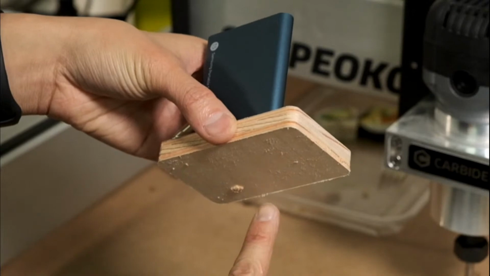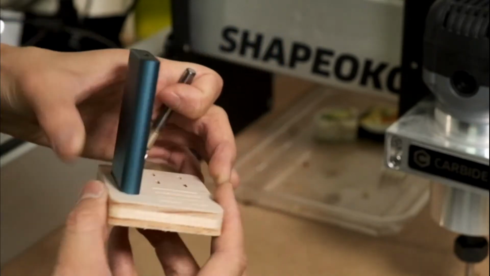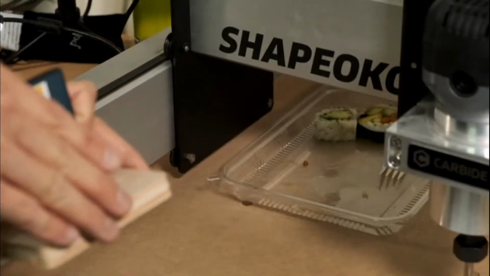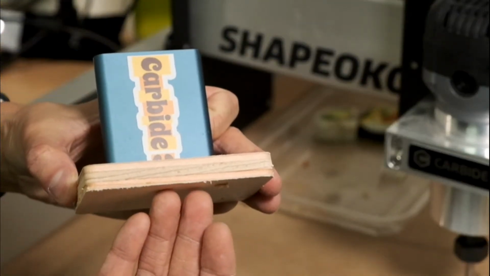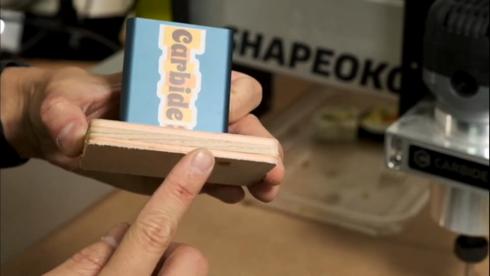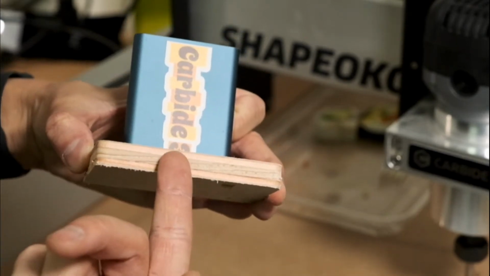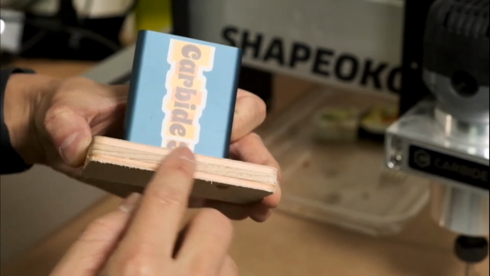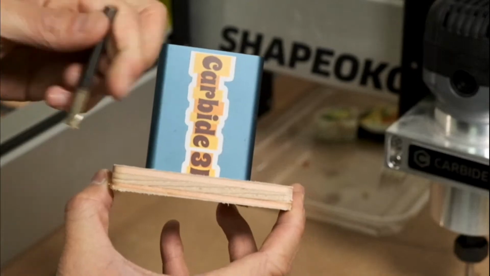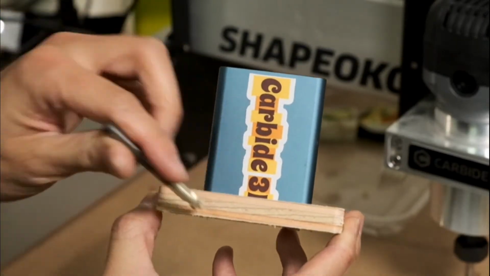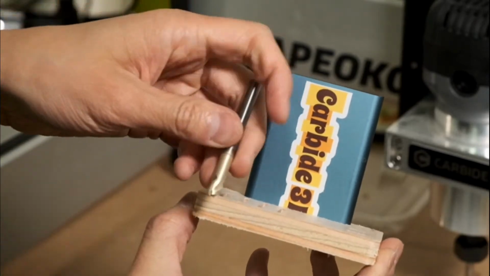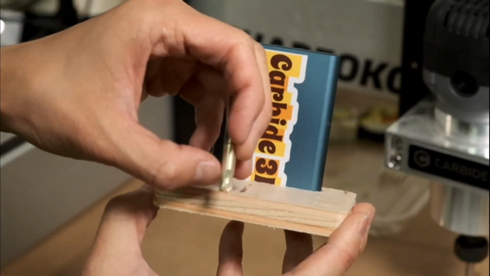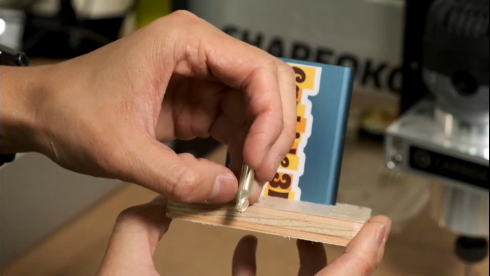You can see a little bit of fuzziness down here, and that's because the down-cutting end mill was pushing the fibers down. If you had an up-cutting end mill, it would pull the bottom fibers up, but it would also pull the top edge, those fibers, up as well. So a compression end mill would give you the best of both worlds. It would pull the bottom fibers up and push the top fibers down. The only downside is there's a transition point in the tool where it goes from up to down.